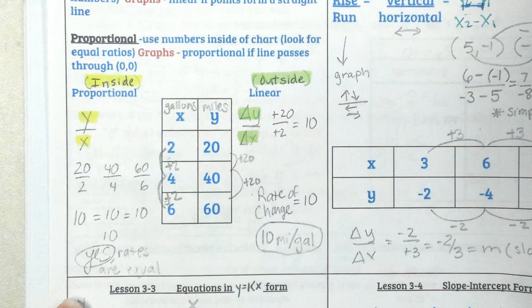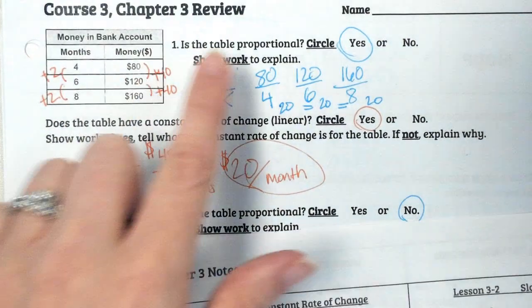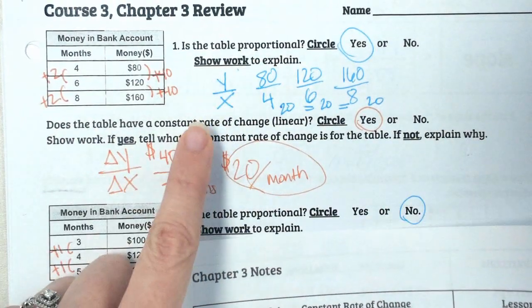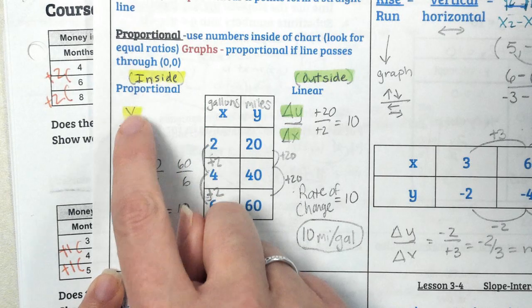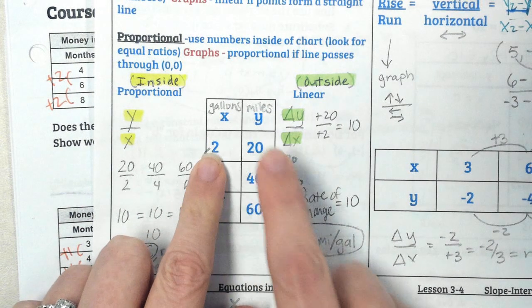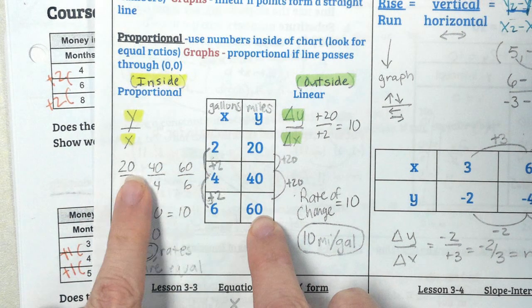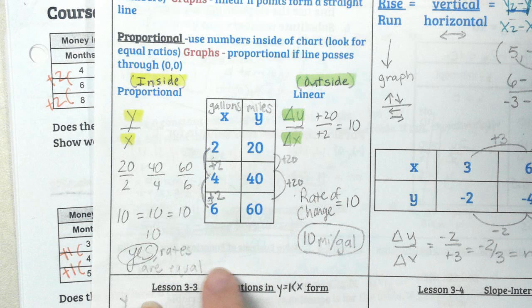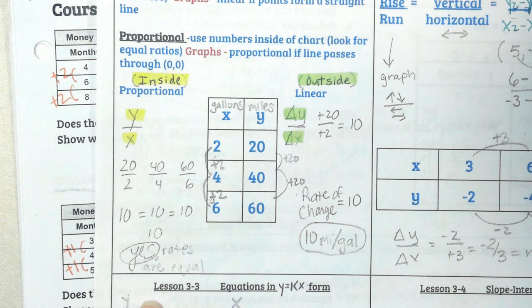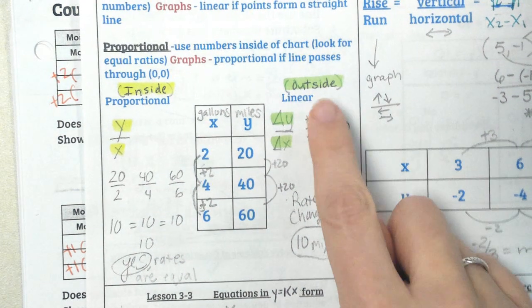And then we have an example here with a table. So, like on this first one, proportional is the first question. Constant rate of change is the second. We did that. Proportional. Notice it's the numbers on the inside, y over x. So I did 20 over 2, 40 over 4, 60 over 6 on here. They were all equal, so I said yes, it is proportional. The rates are equal. Yes, I know it's kind of faded here, but you should still be able to read that. The rates are equal.